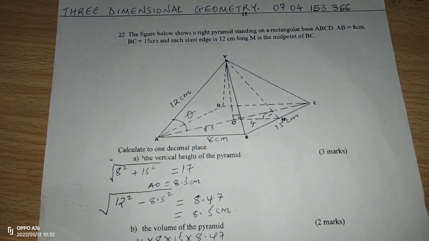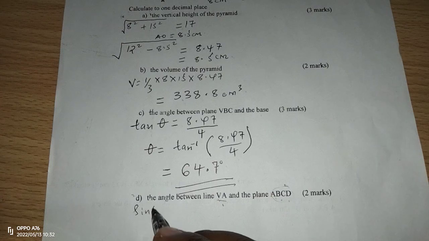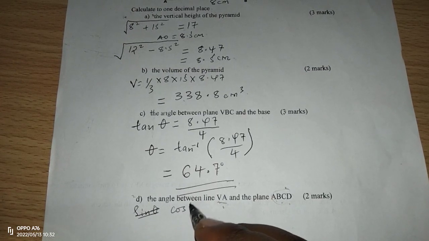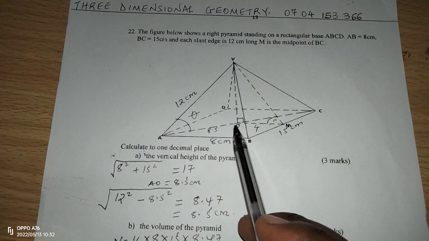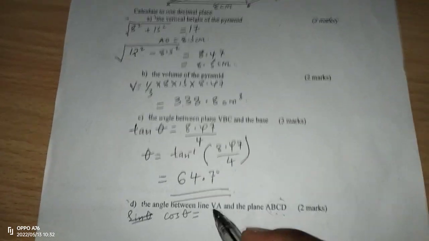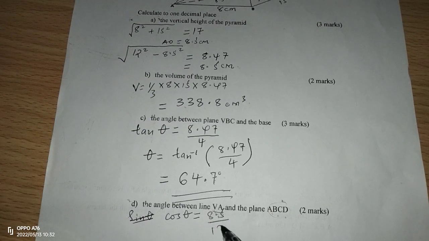The cosine of that angle is given by the adjacent side, which is 8.5, divided by the hypotenuse, which is 12.